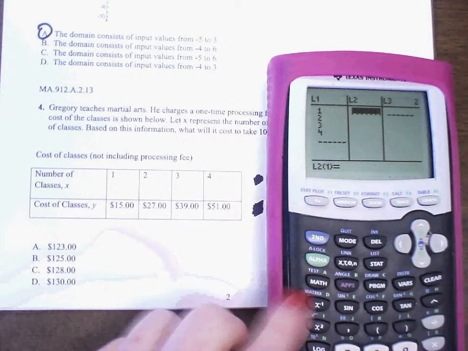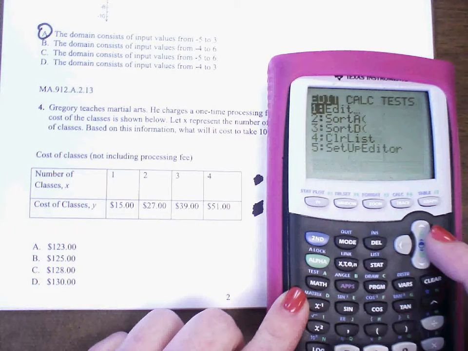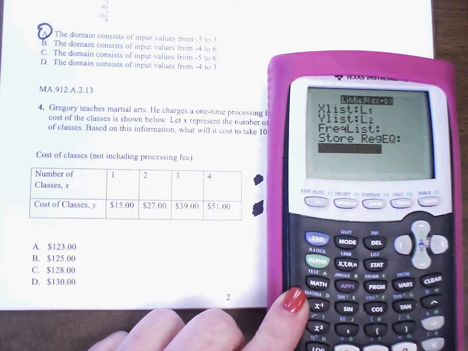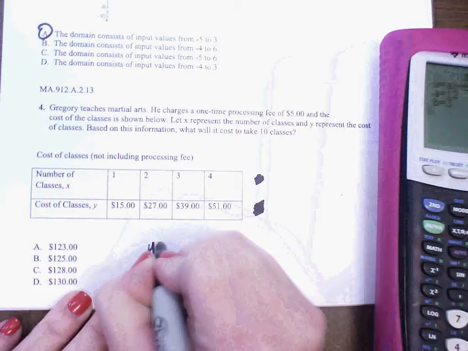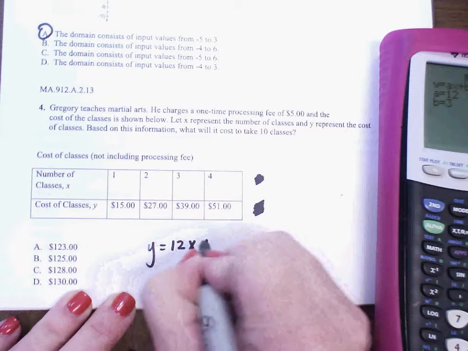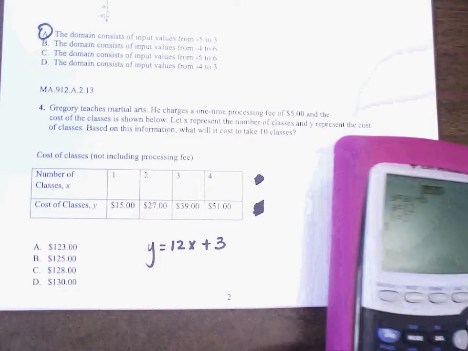Let me clear this up. All right, so I'm going to go to stat. I'm going to write that down: 1, 2, 3, and 4, and 15, 27, 39, and 51. Stat 4 all the way down. And I get that y equals 12x plus 3.